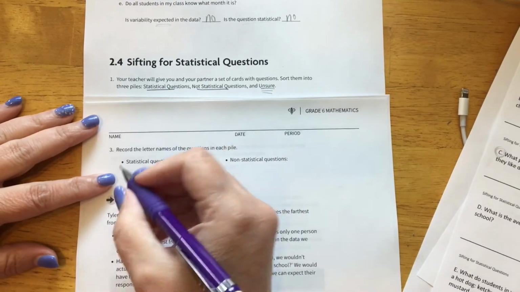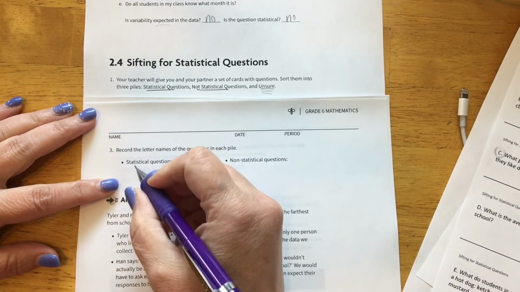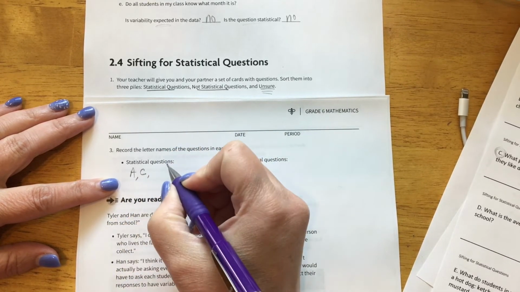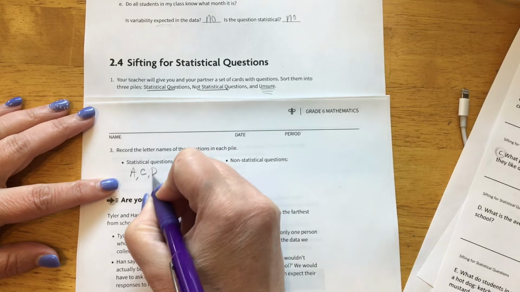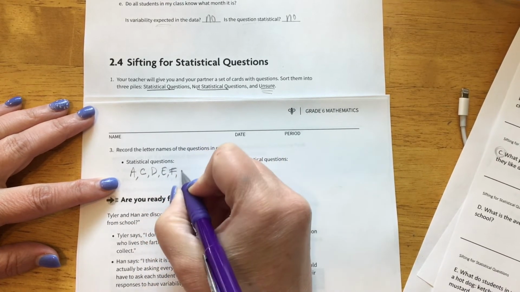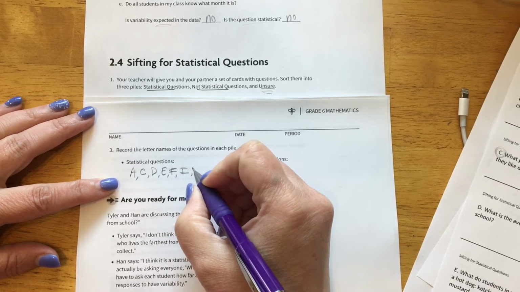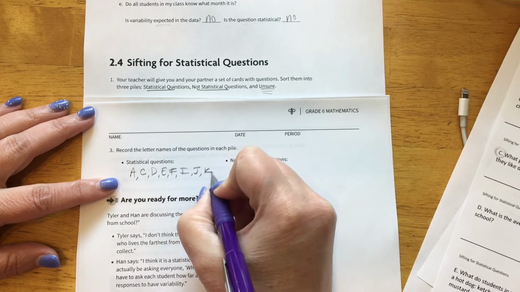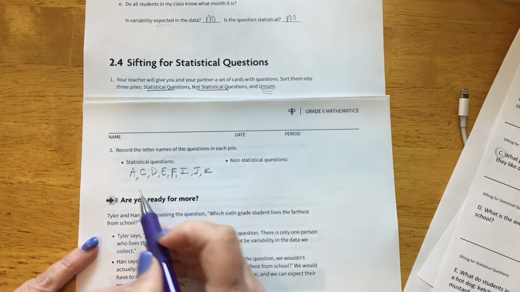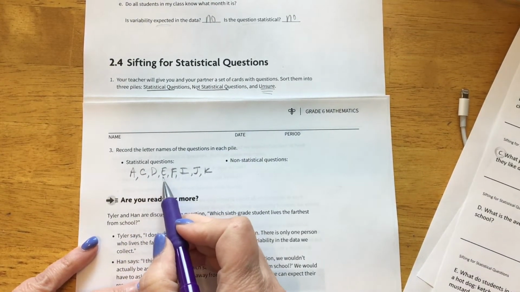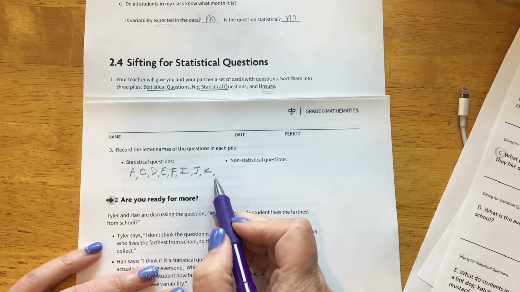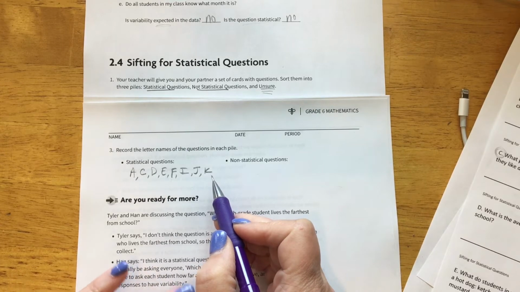All right, we are back, and now I'm going to give you the answers to this last activity. Statistical questions. Question A was statistical. Question C was statistical. Question D, E, F. Well, that's a horrible F. I. Let's see if I'm missing any. J and K. So there are the answers for the statistical questions: A, C, D, E, F, I, J, and K. How many of you got all those right? Give me a big woo woo.